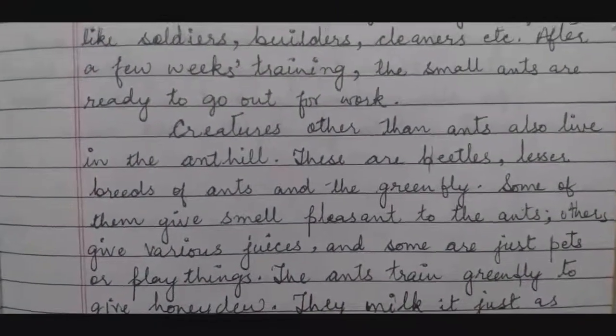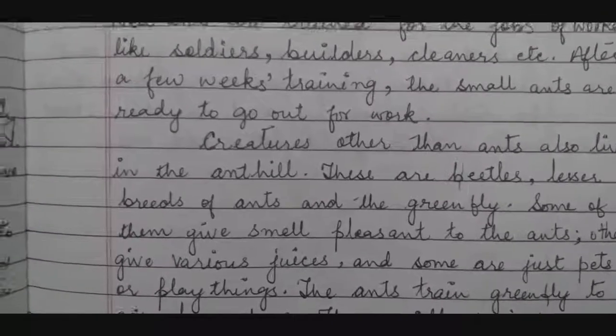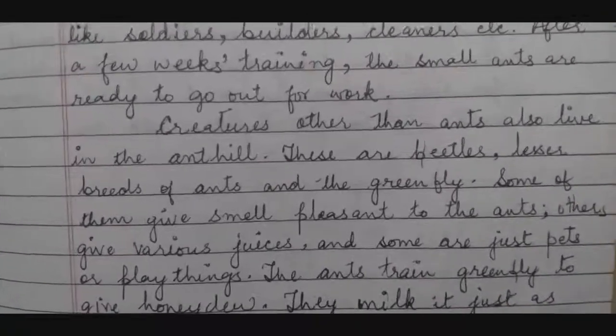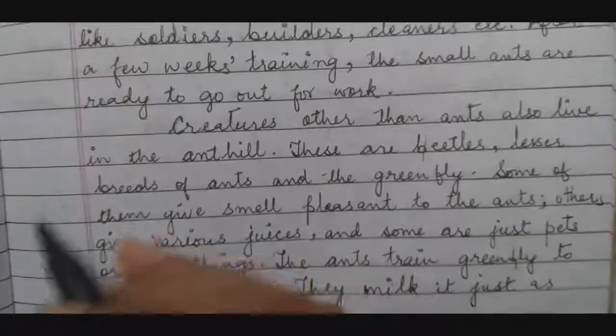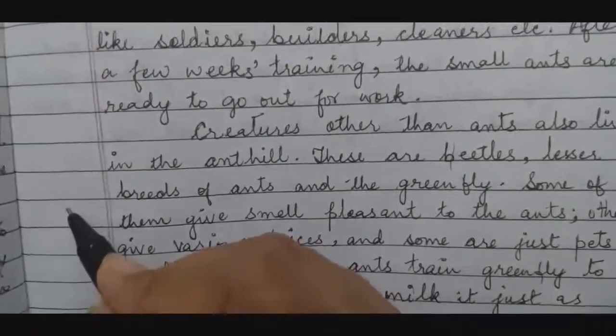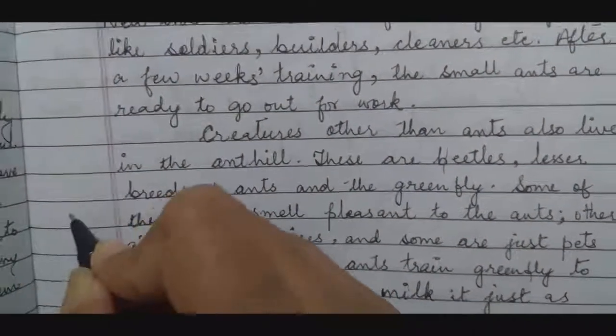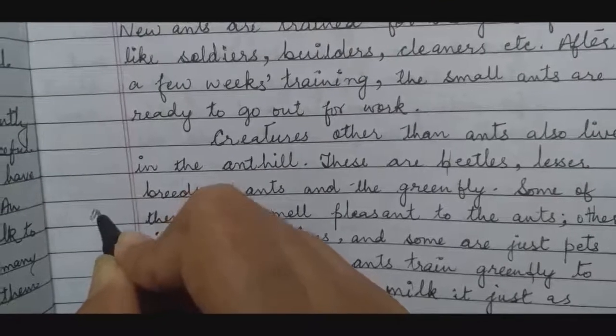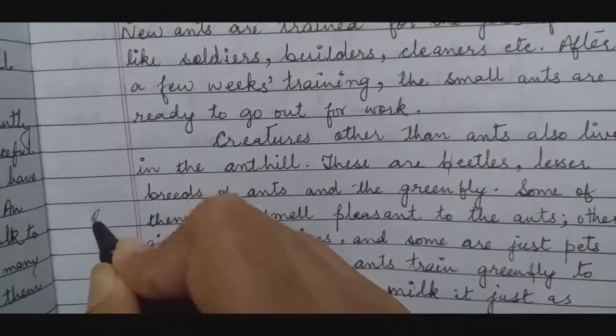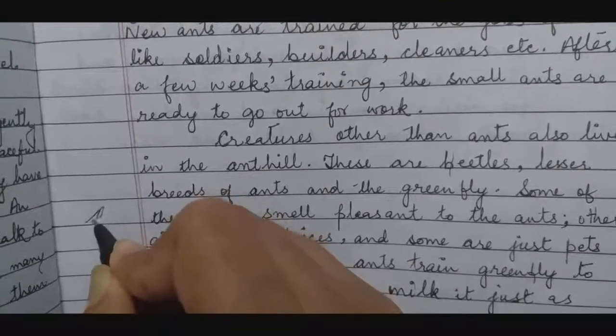And one insect by the name green fly. I have seen it with my naked eyes. It is something like this, black in color, and it has long wings.